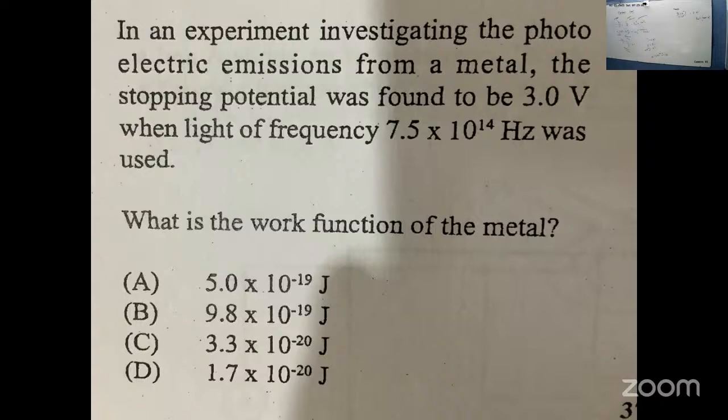We have h, probably 6.6 by 10 to the minus, multiplied by frequency, not agency. So you have h. Yeah, I think that's all.